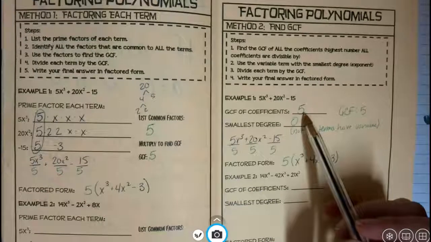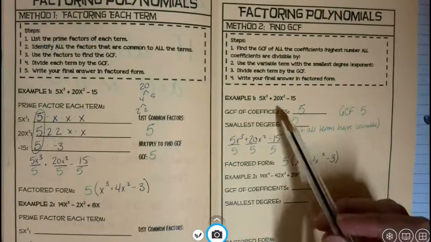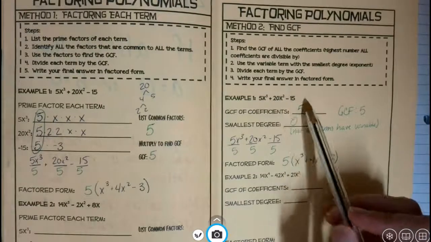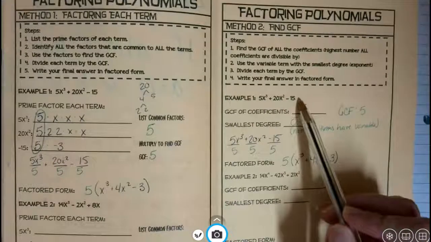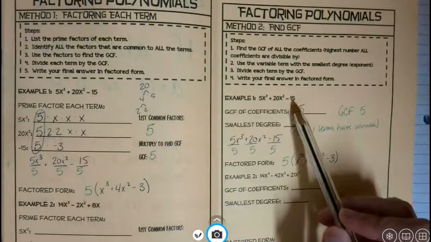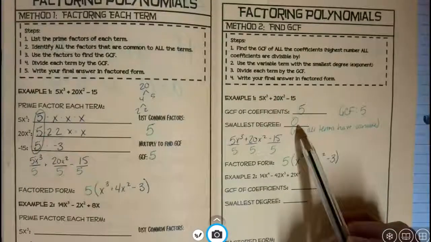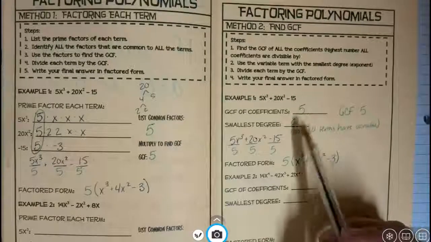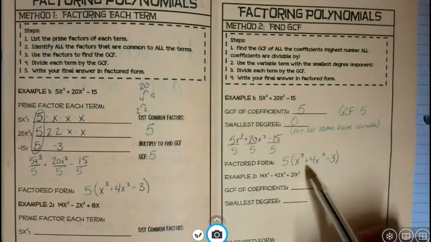And that's 5. Then I want to find the smallest degree. The degree is the sum of the exponents of the variables. So here this is a third degree, this is a degree of 2, and this has a degree of 0 because I don't have any variables here. So that's my smallest degree, so I know that my greatest common factor is just that 5. So then again I divide each term by that greatest common factor, and I can rewrite it out.